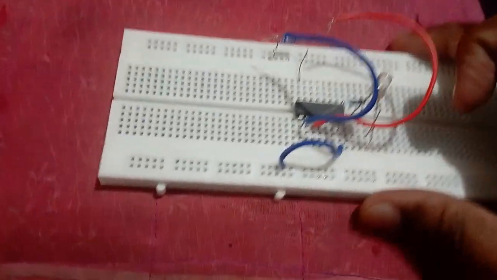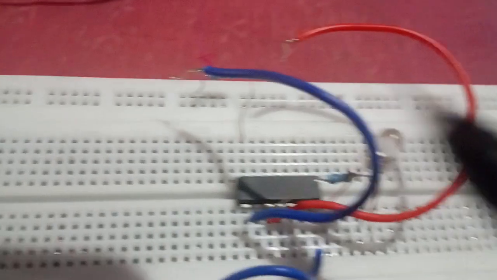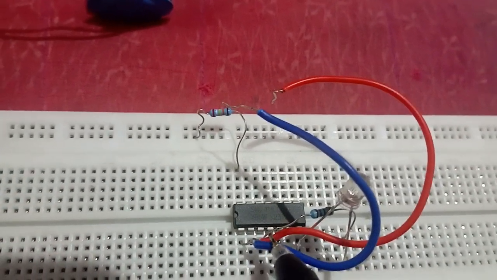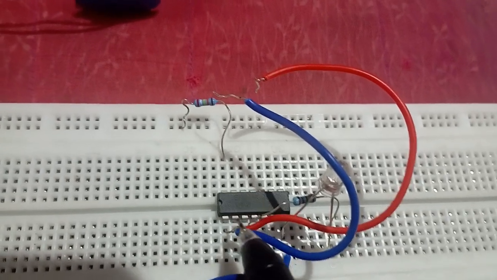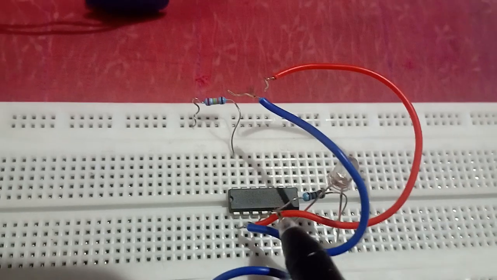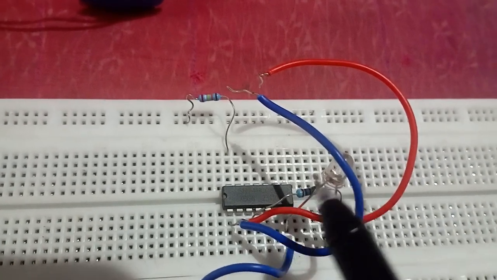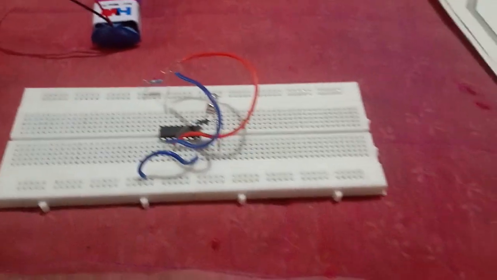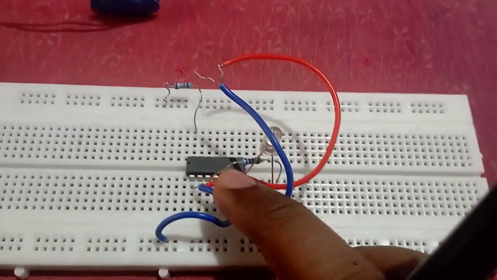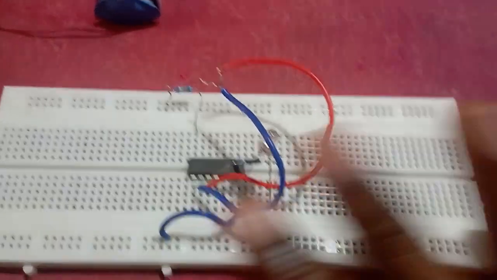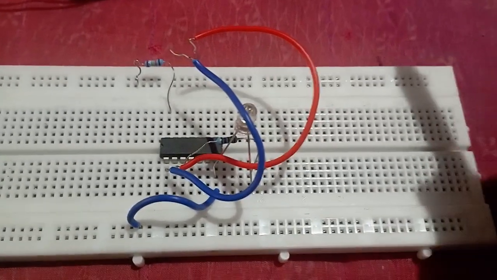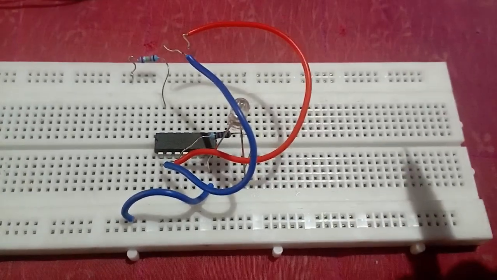You can verify any of the other gates in this IC. I have verified the first gate of the IC. You can verify the second gate. That is, you connect these two inputs to the 4th and 5th pin and connect the LED to the 6th pin. You can verify the same AND gate using those pins, because there is also another gate. The IC contains 4 gates in total. That is, it contains 4 AND gates. So you can verify by that also.